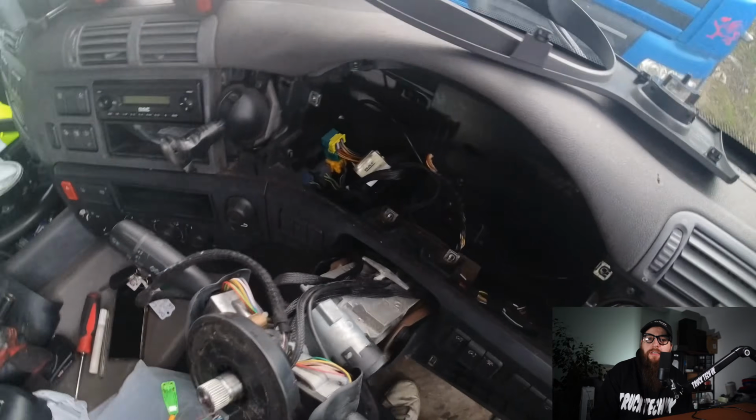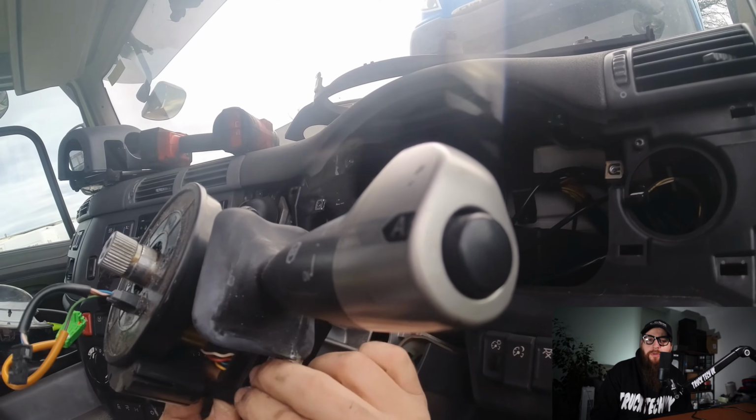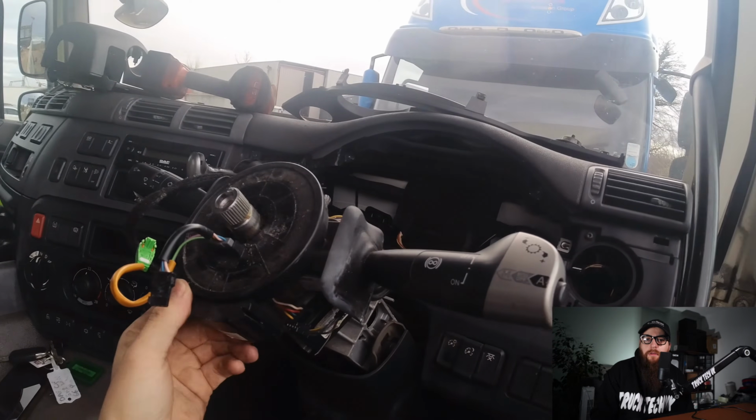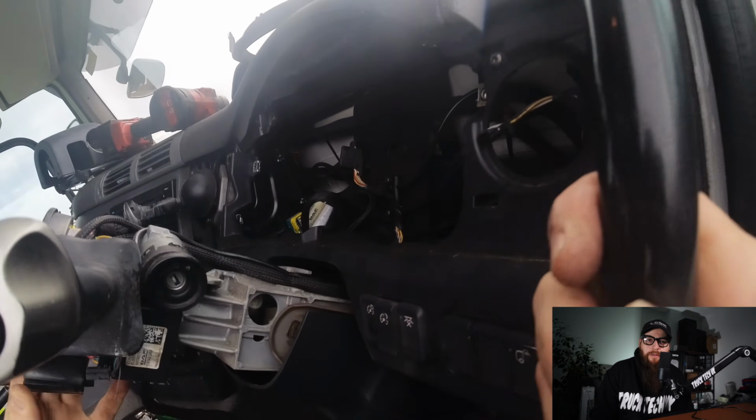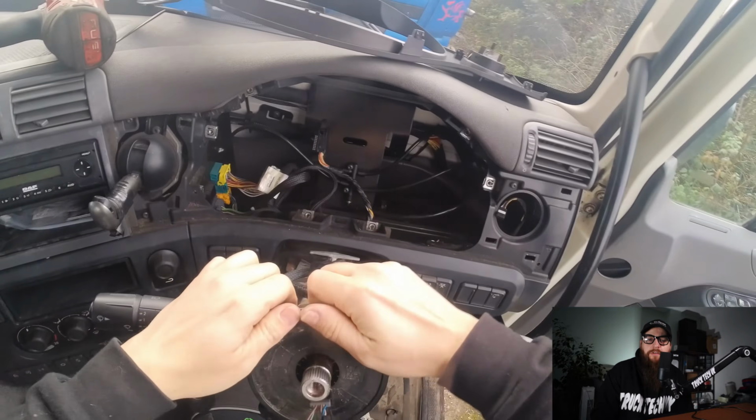Also, we need to disconnect our steering angle sensor wiring here, just next to the ignition key transponder ring. Unlike the LF, this just pulls off the brackets, and we can then go about carefully fitting our new one on.